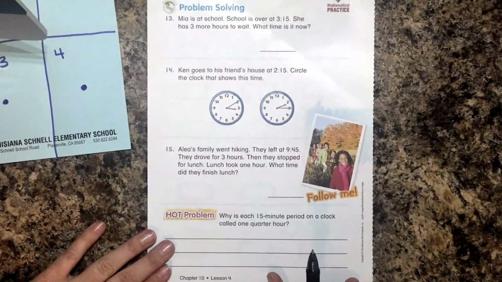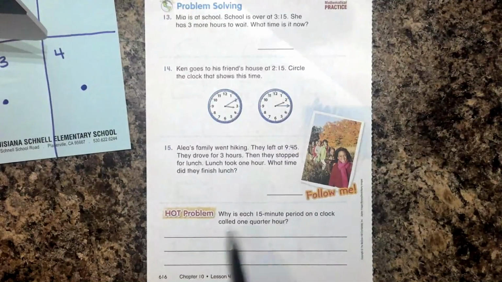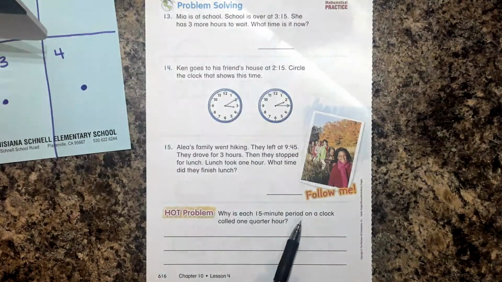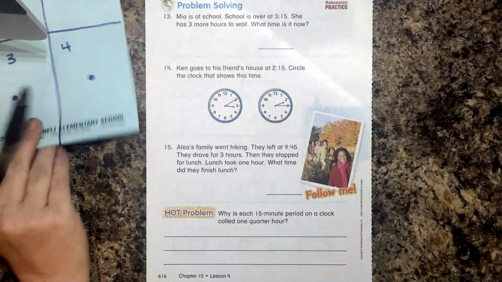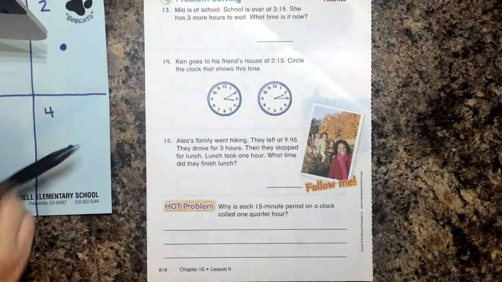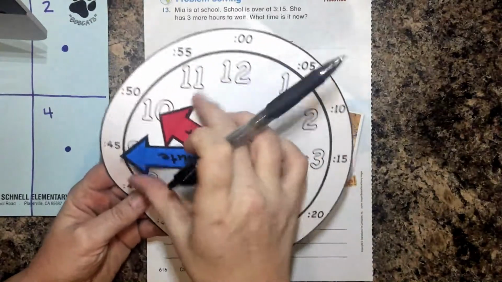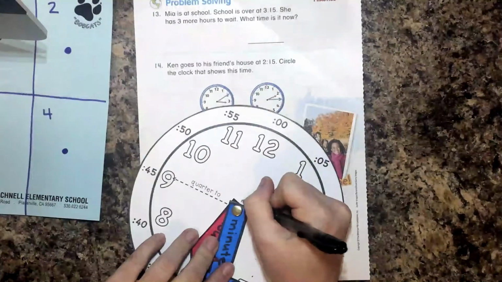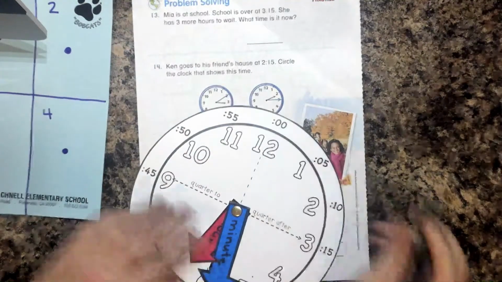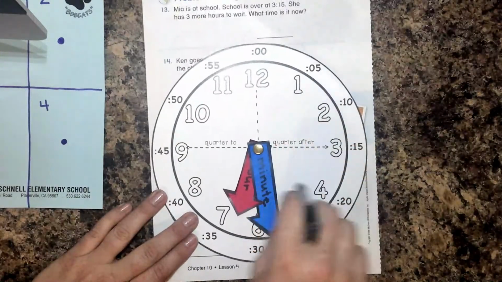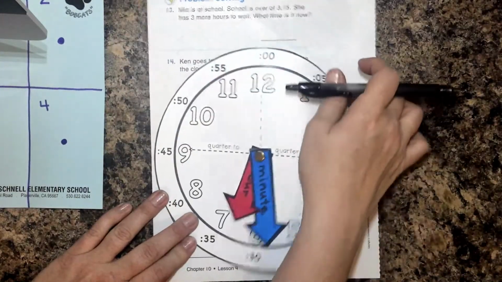These problems, you'll probably need mom and dad to help you through it. Not a problem there. And the hot problem, if you go back to what we talked about, why is each 15-minute period on a clock called 1/4 hour? Ooh, I'm going to give you a hint. Your clock that I made you also gives you a hint. Because if we extend this line right here up, how many quarters in a dollar? 4. How many quarters in your clock? I just gave you the answer to the hot problem.